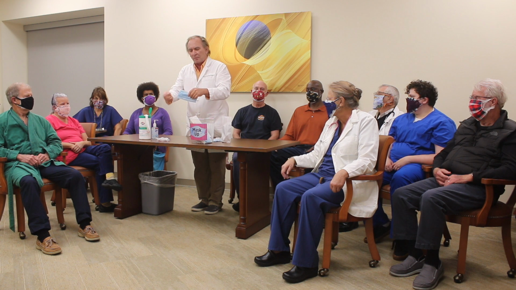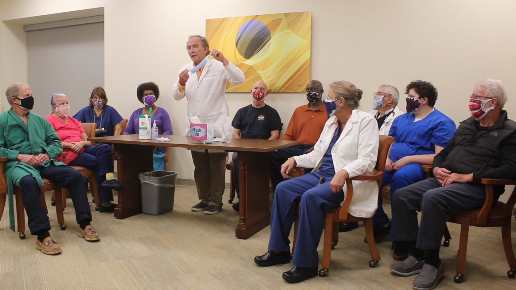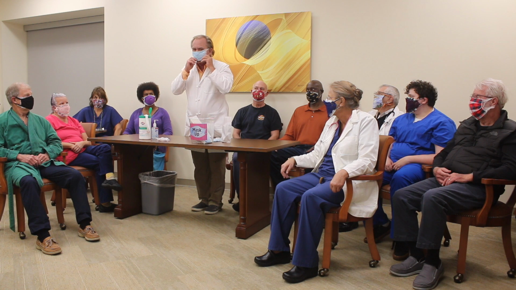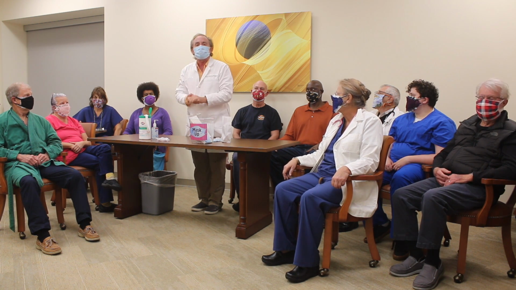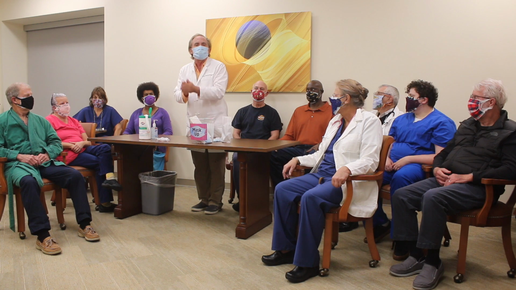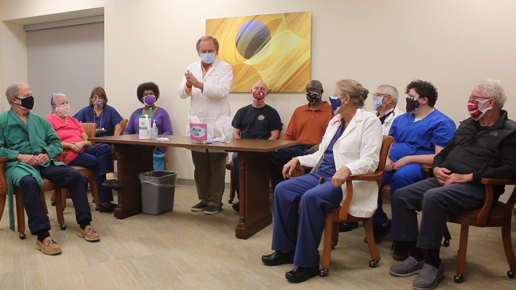A couple things to keep in mind: make sure that you have a good tight seal between your ears and your chin. If you need to adjust the length of the mask, adjust it behind the ears, not in front of the ears. Get a good tight adjustment over the chin, pinch the nose, and if you touch your mask during the day, stop what you're doing and wash your hands again. Okay, thank you.